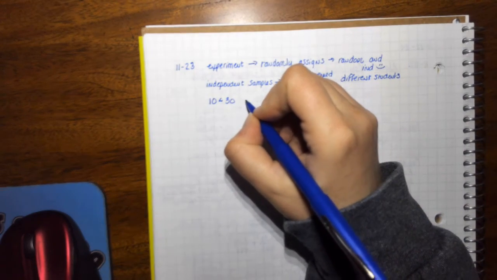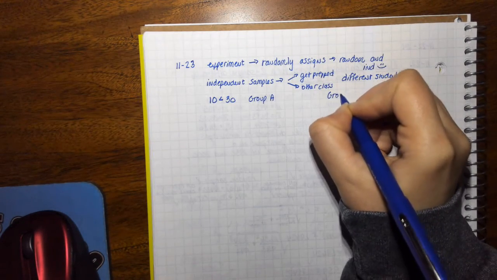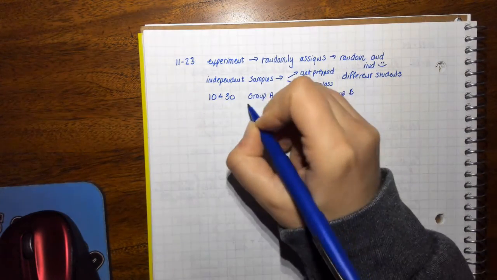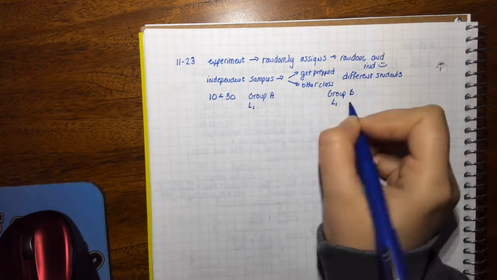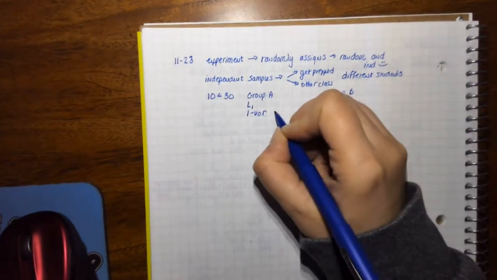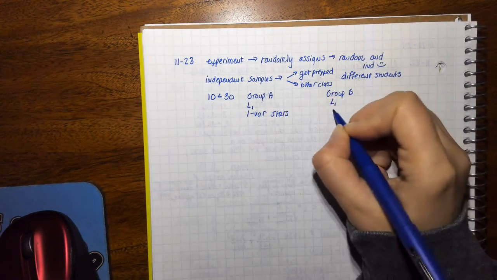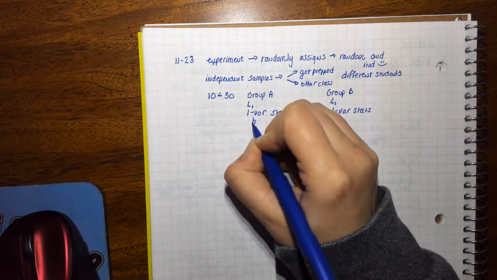So you're going to have to take group A and group B, put them into L1 separately, or L1 and L2, and do one variable stats and create box plots.